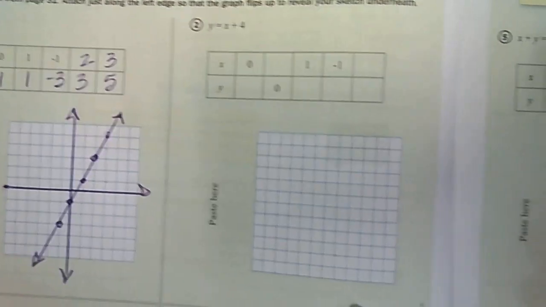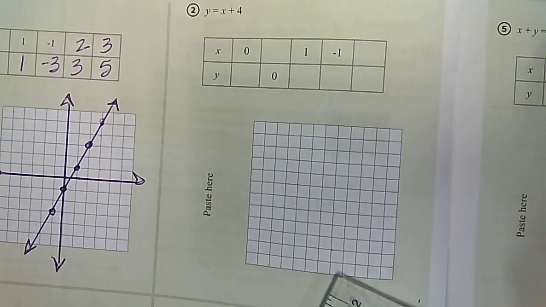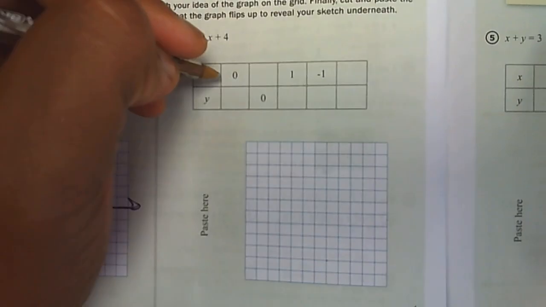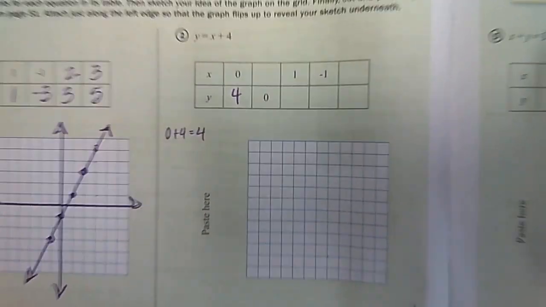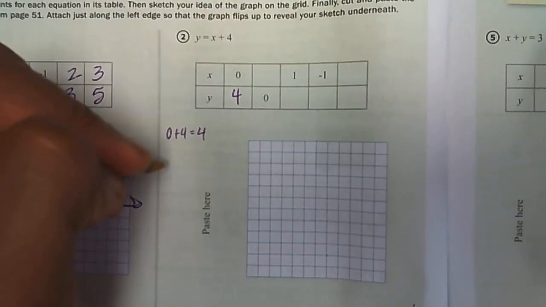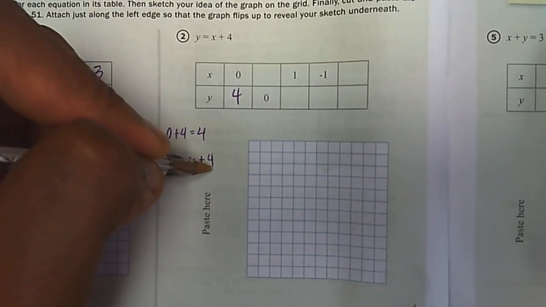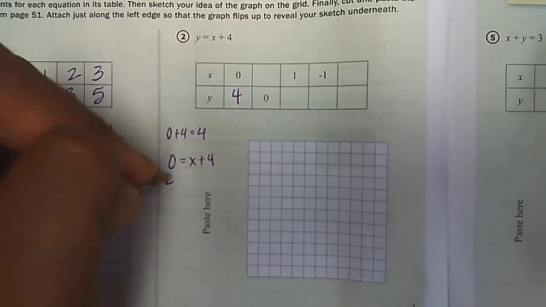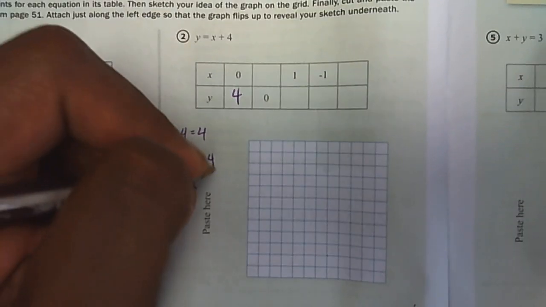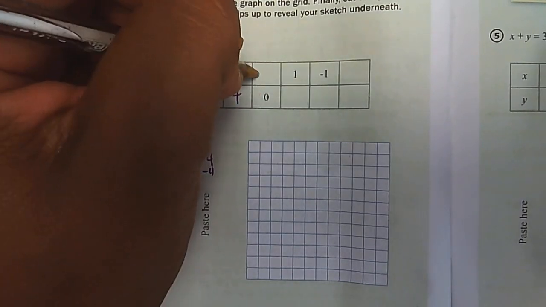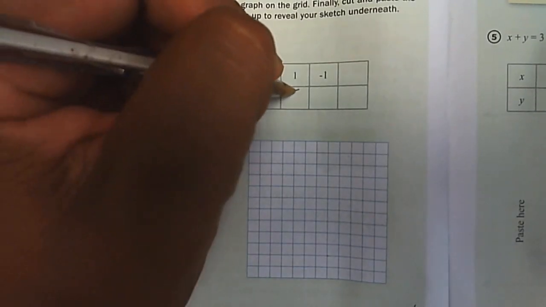Alright. Moving over. Doing this one. Oh, so on this one they gave me more guidance. They straight up told me. So let's do it. When x is 0, 0 plus 4 is going to be 4. 4 goes here. When y is 0, so y equals x plus 4, to get that to be 0, x needs to be negative 4. Get it? Because if I subtract 4 from both sides, when x is negative 4, I'm going to have a 0.